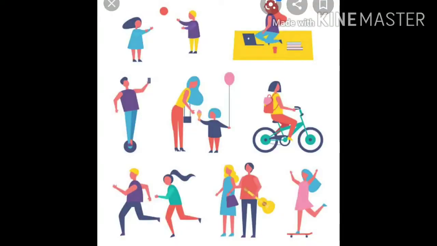When we talk of active, we should have time for play, for study, for recreation, for music, for exercise. For all this, our timetable should be so flexible and active that we should have time for all these things. If we keep on studying only, it is bad. If we keep on playing only, then also it is bad. We should have a balanced timetable which has time for fun, recreation, exercise, study and work.